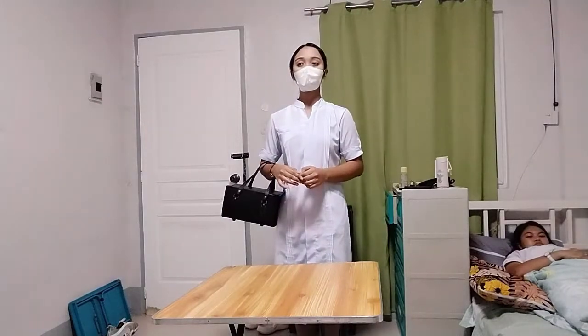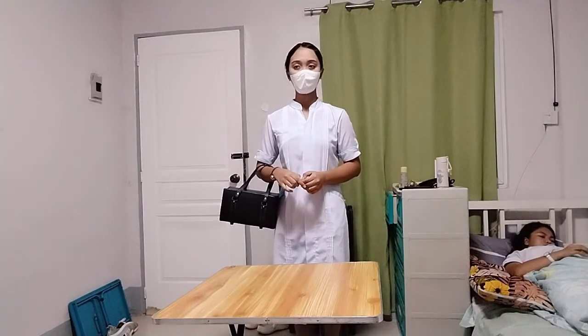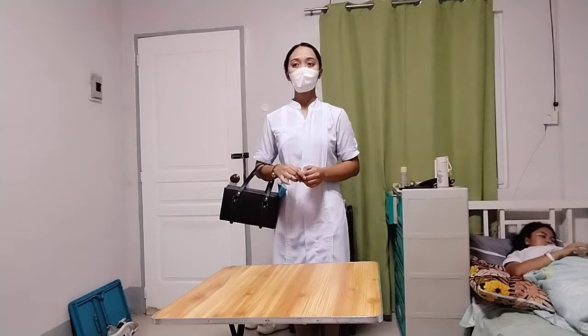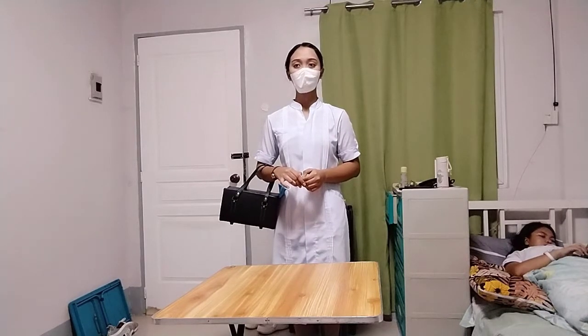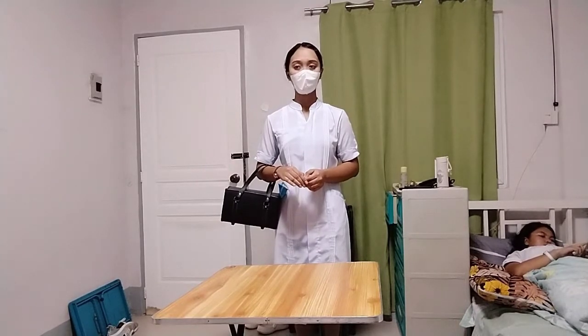For the evaluation, we assess and evaluate the comfort of the client after the nursing care. Transport the specimen to the laboratory immediately. If immediate transport is not possible, check with laboratory personnel or the policy manual whether refrigeration is contraindicated.